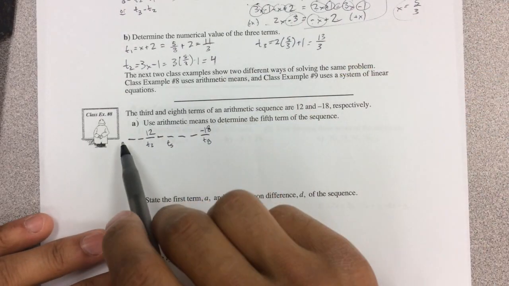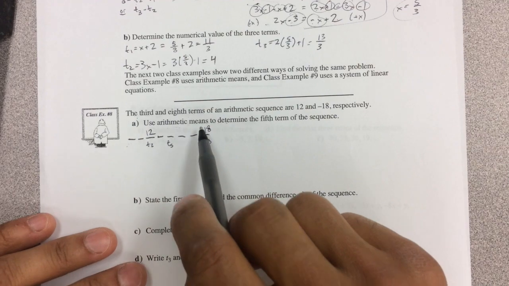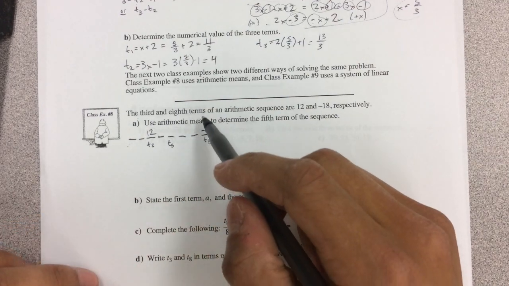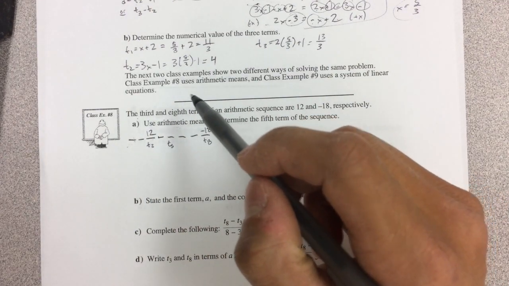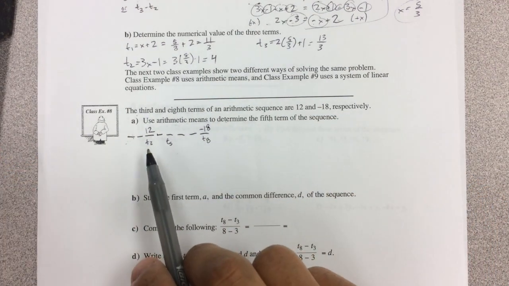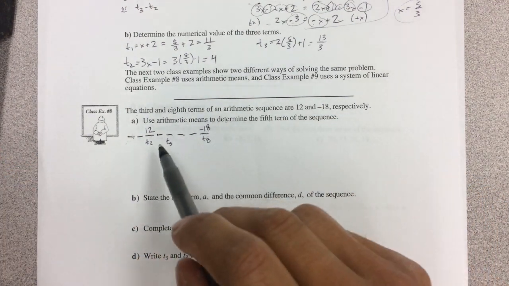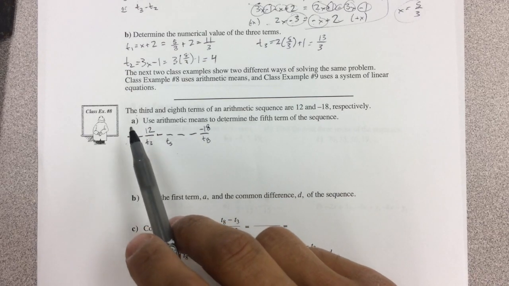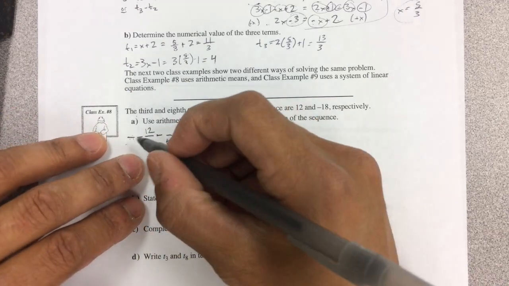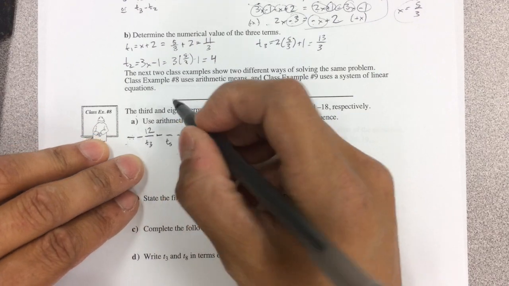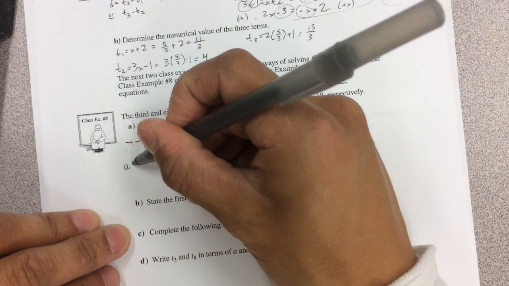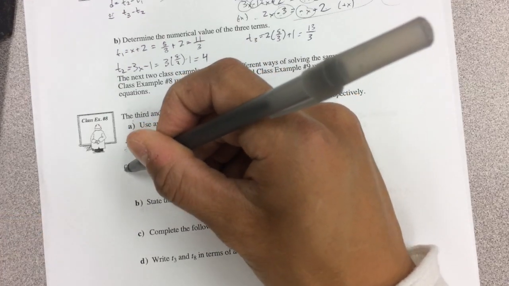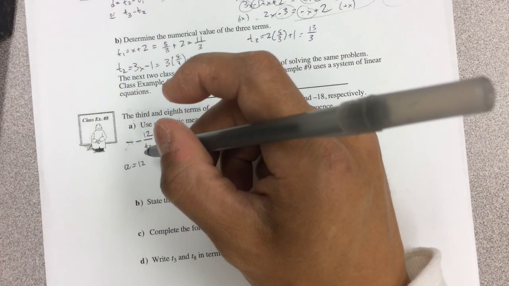Now when we're starting with the question, first of all, we don't have the common difference, but there's also something else we don't have: the first term. If we're ever in this case, we know we're already told it's a sequence, so we don't really need a first term. In fact, our third term, which is 12, can act as our first term. So we're going to say that term 1, which is A, is equal to 12.